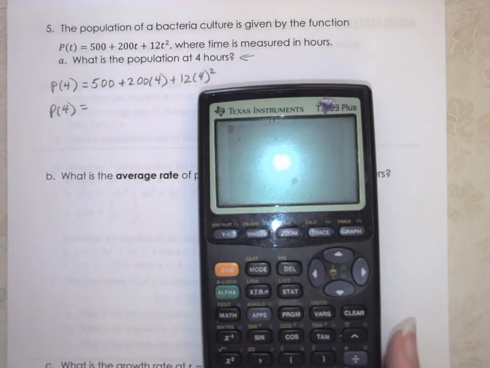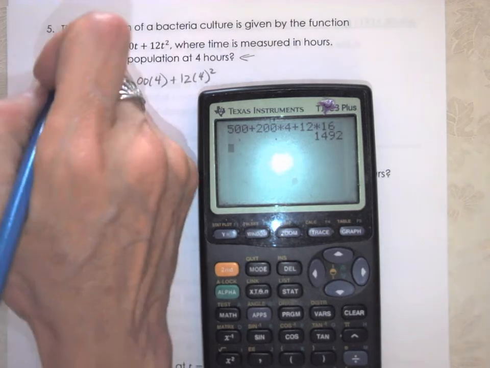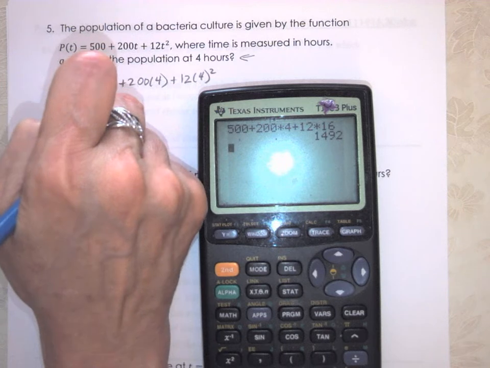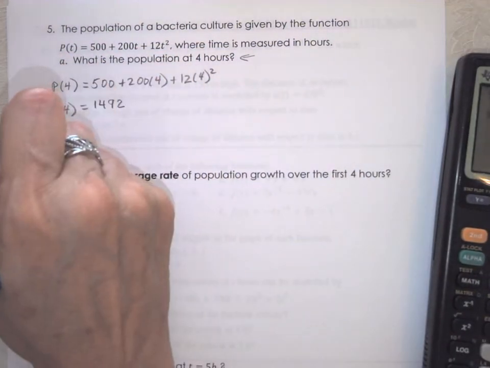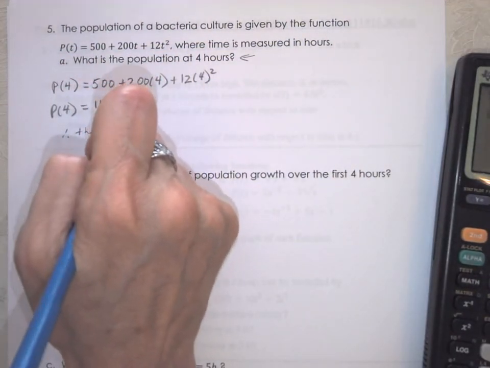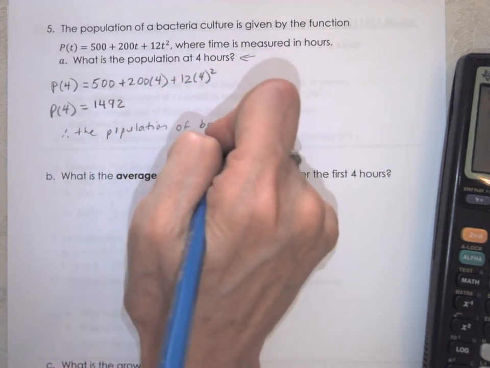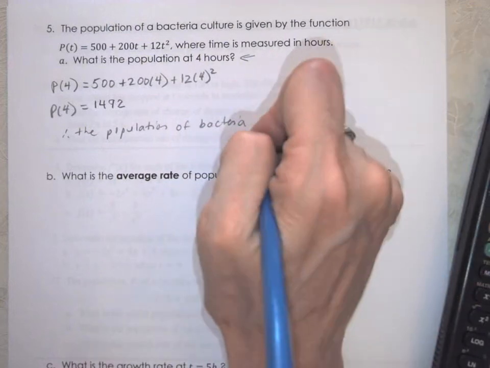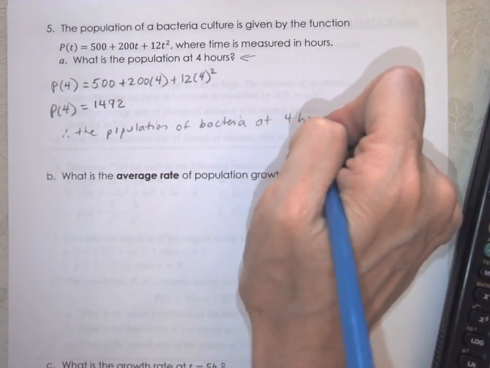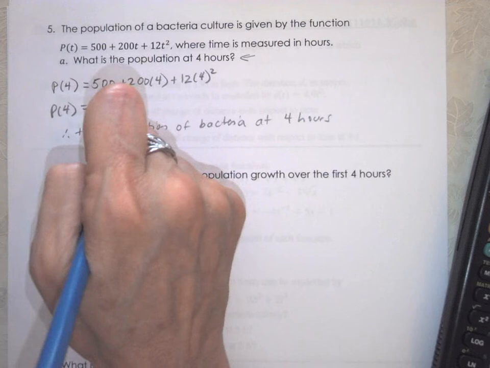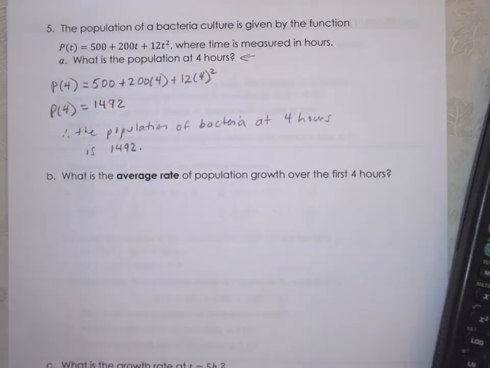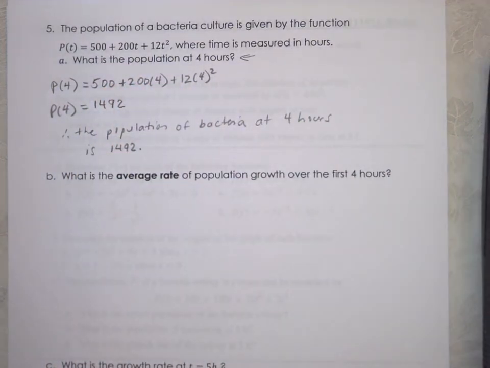So we can type in 500 plus 200 times 4 plus 12 times 16. We get 1,492. So therefore, the population of bacteria at 4 hours is 1,492 bacteria.